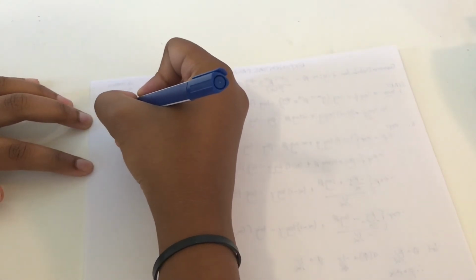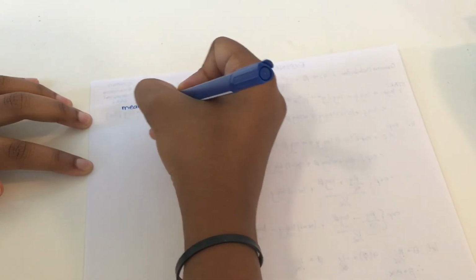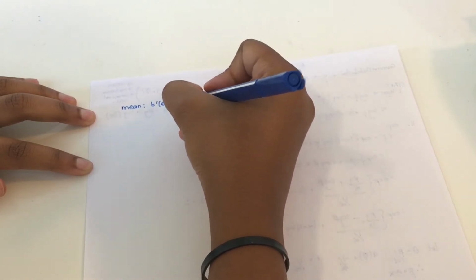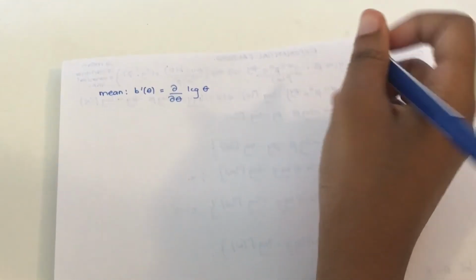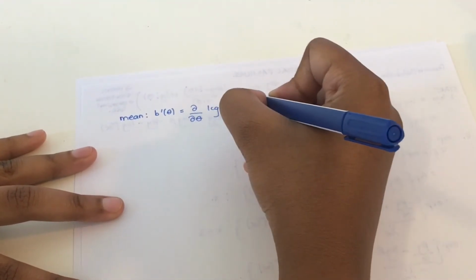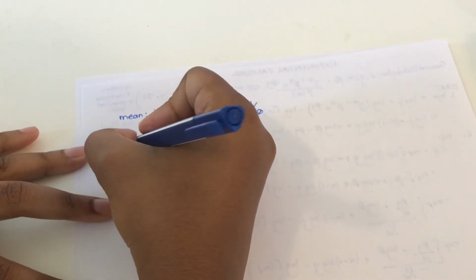So let's get to the nitty-gritty of things. We will find the mean. So the mean is the first derivative of b theta. So if we found that b of theta is equal to log theta, then we will find the derivative, which is basically 1 over theta. So that is the mean.